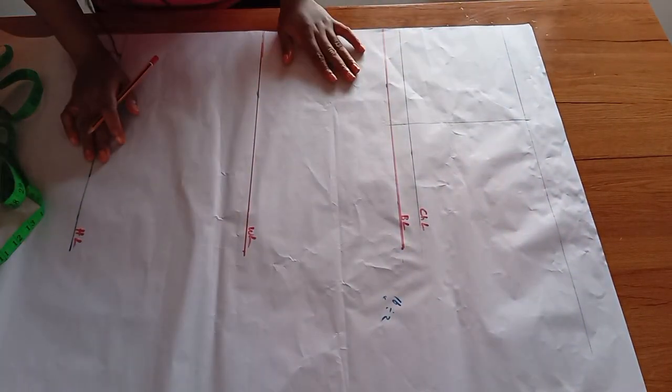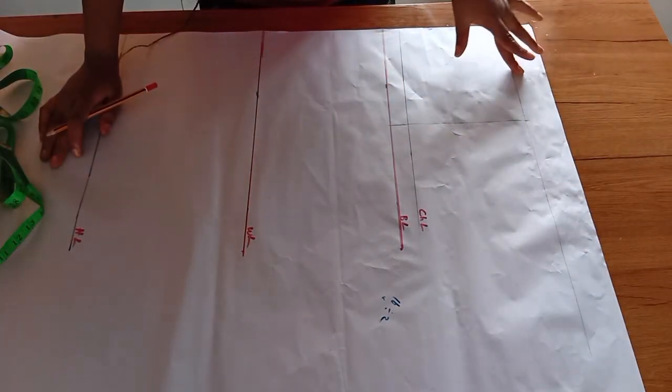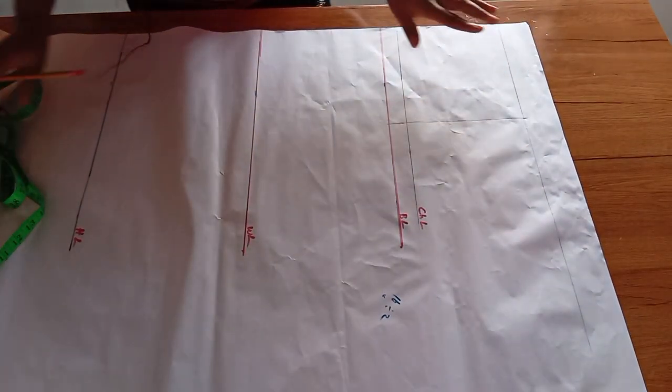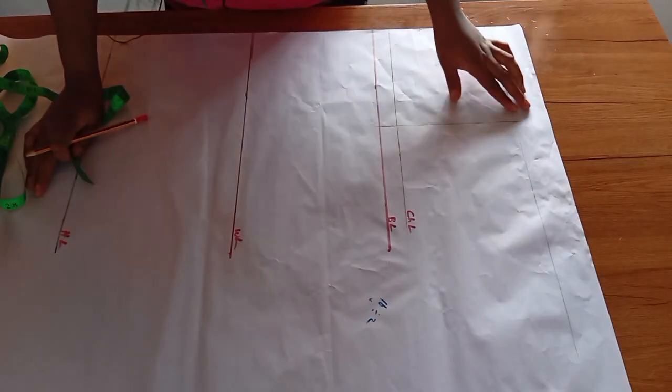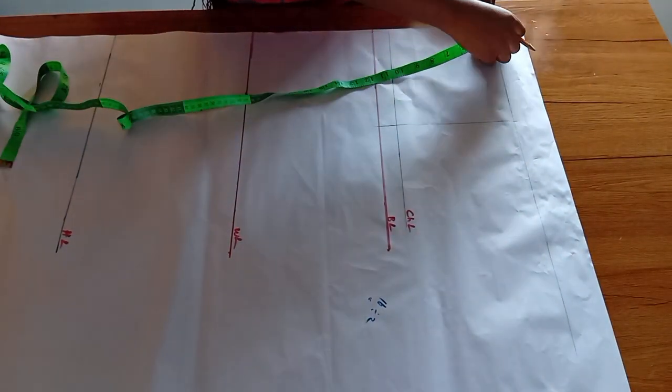After that, the next thing we'll be doing is to get our neckline measurements and shoulder slants. This is the back, right? So I'll be marking my shoulder slants up instead. First of all, let's get our neck.